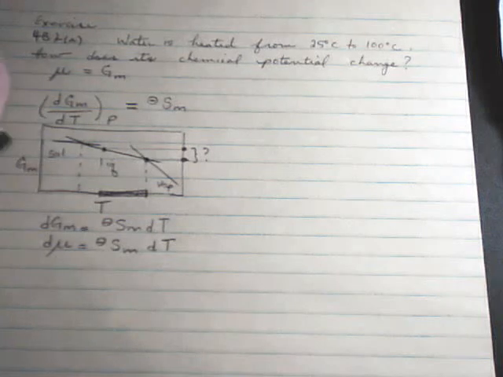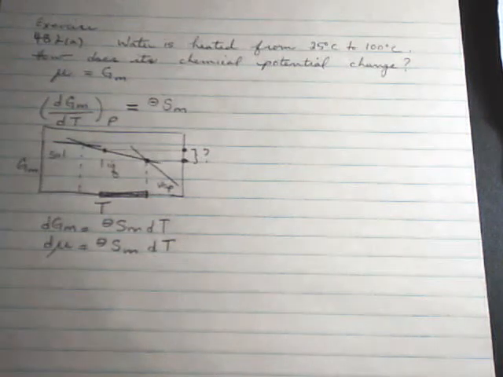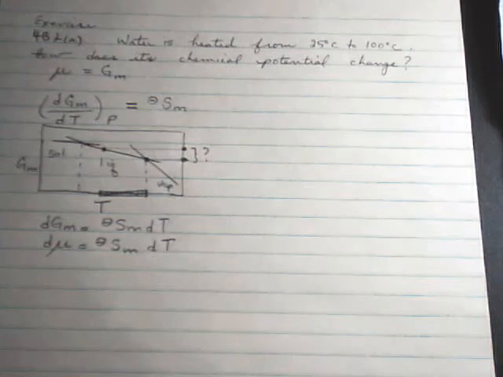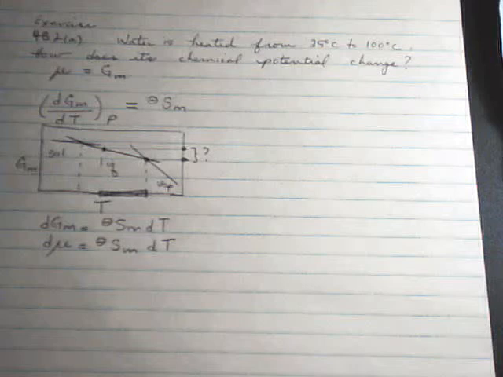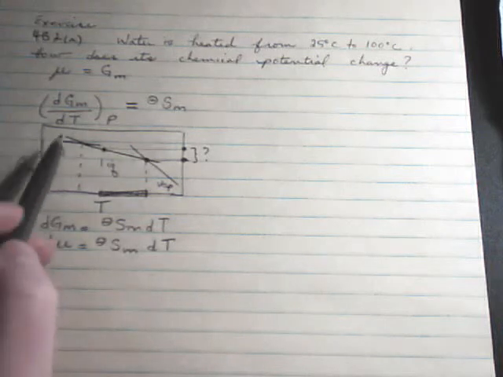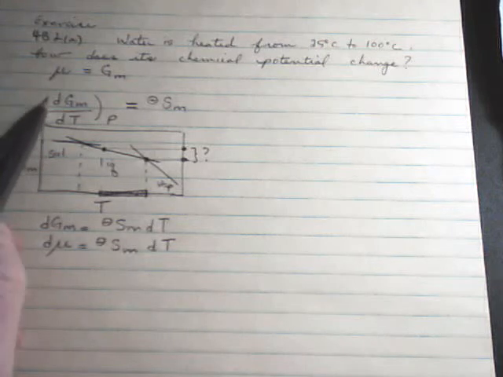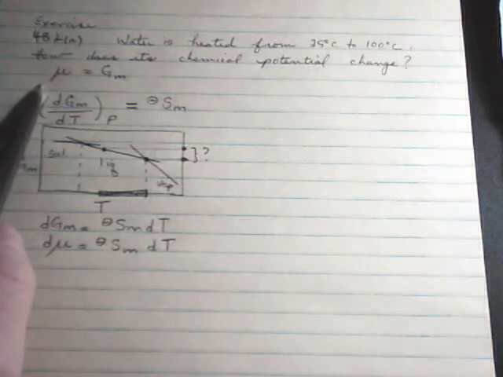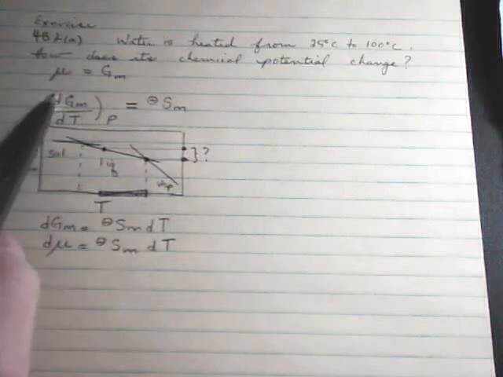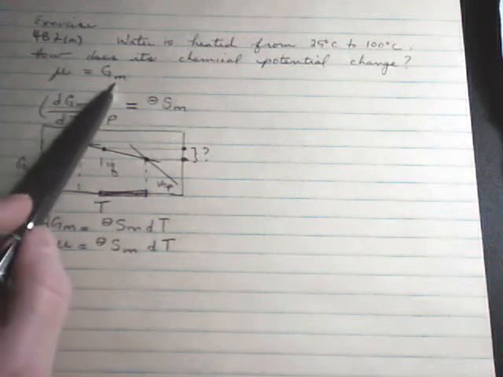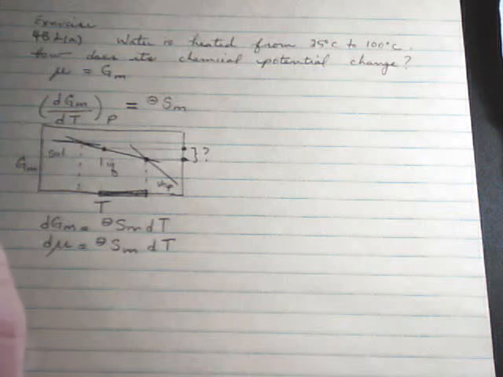Let's have a look at this exercise. Here we have that water is being heated from 25 to 100 degrees Celsius. And the question asks, how does the chemical potential change? So, I've written a few things out here that you have seen before. First of all, the chemical potential is symbolized with this character, and for a pure substance, it's also equal to the molar Gibbs free energy.